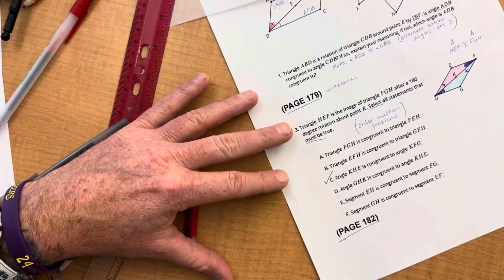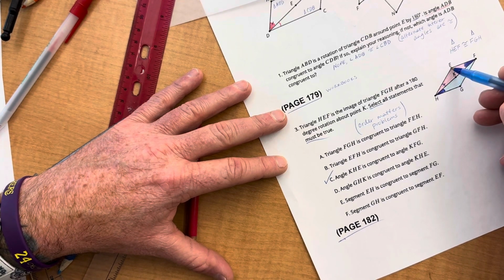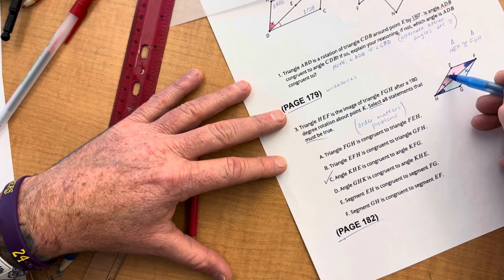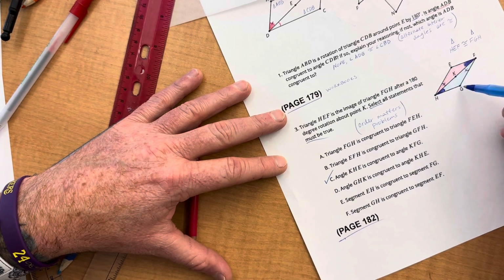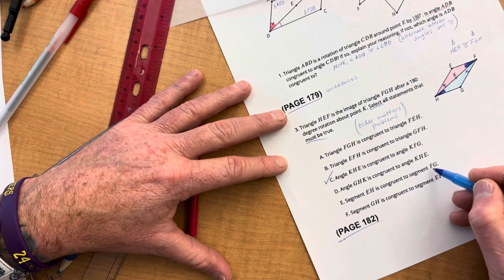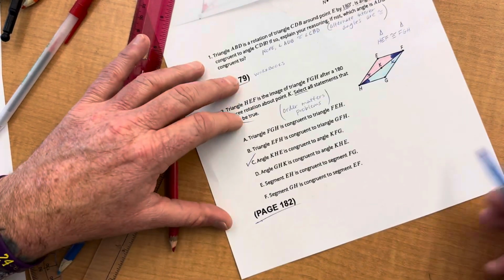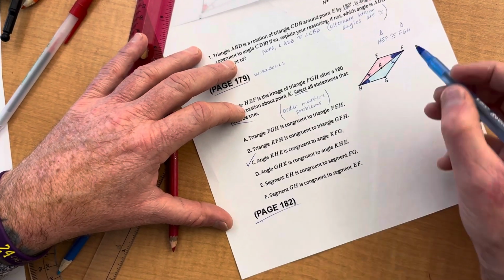Segment EH congruent to FG? No. This is a trick question. E and H, right? It's gonna be GF, not FG. They said FG. You gotta go GF. That's out. All right, let's look at segment GH.